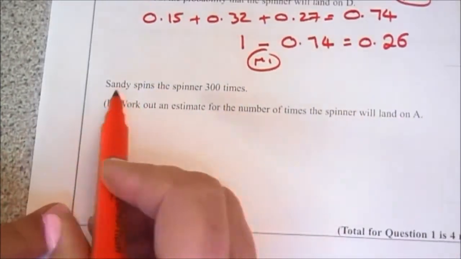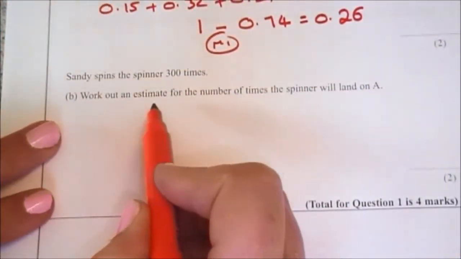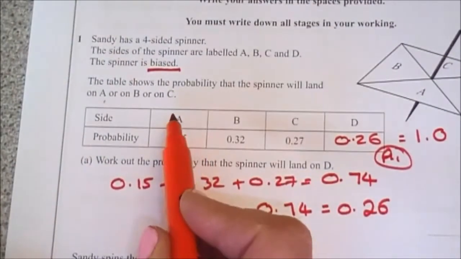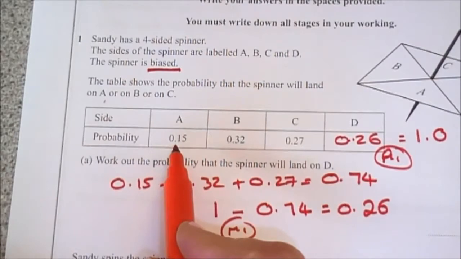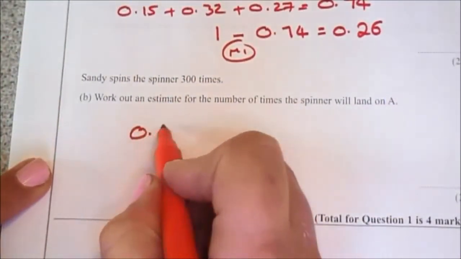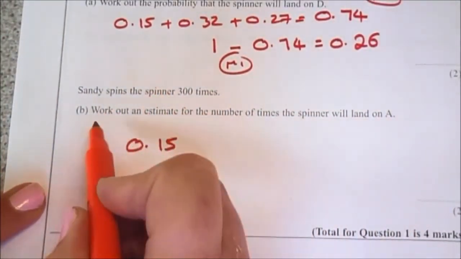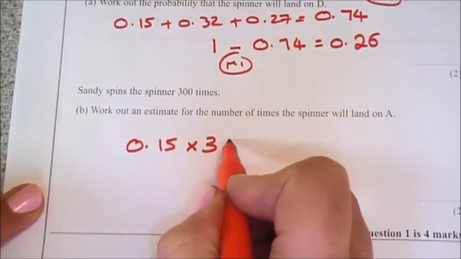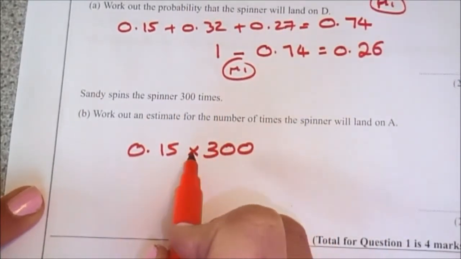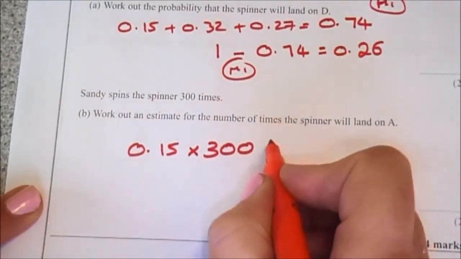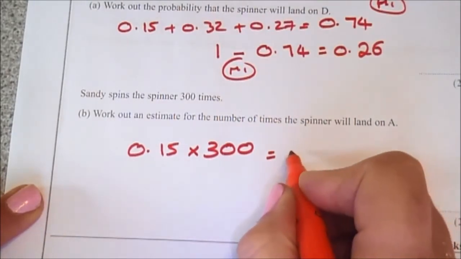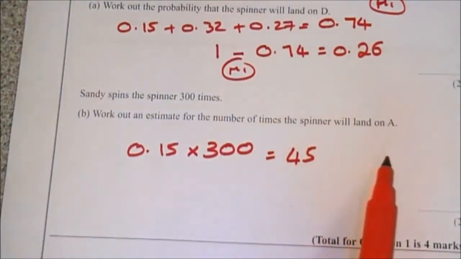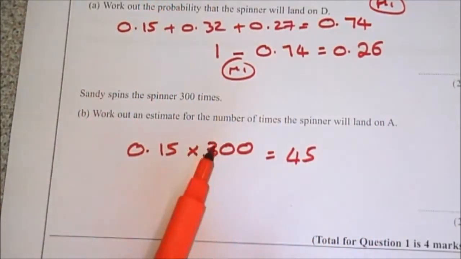Part 2 says Sandy spins the spinner 300 times. Work out an estimate for the number of times the spinner will land on A. So there's A. It's got a probability of 0.15. And she spins it 300 times. So I've got to times by 300. 0.15 times by 300 is 45. So if she spins it 300 times, she can expect it to land on the letter A 45 times.